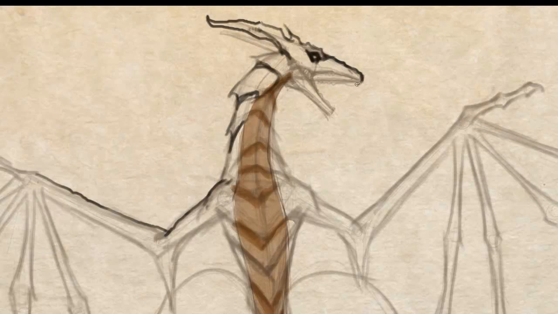So now I'm just making everything more rough and wobbly. And maybe the teeth kind of come into the mouth in places.